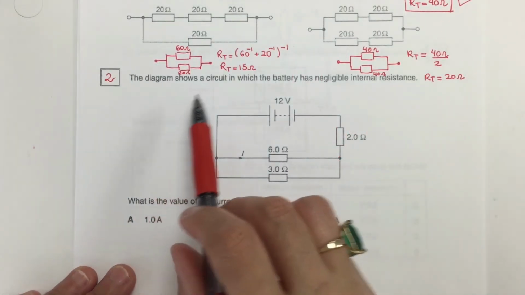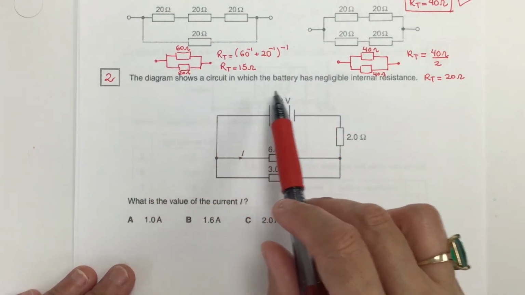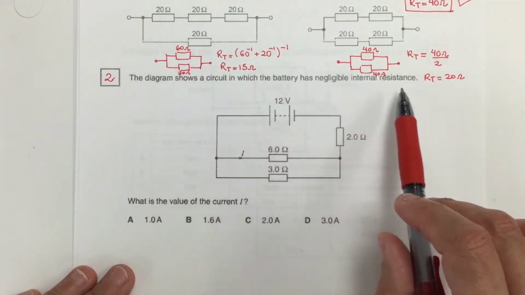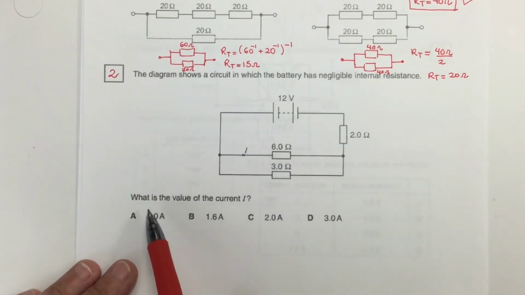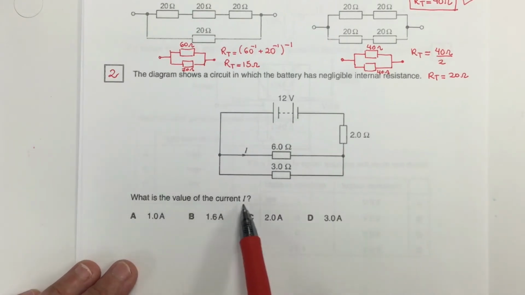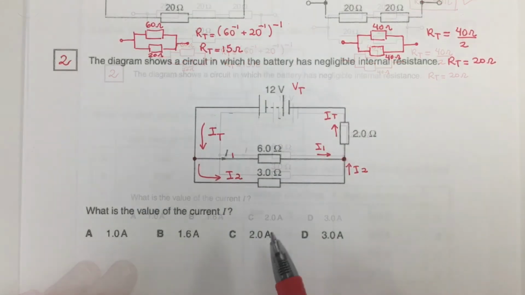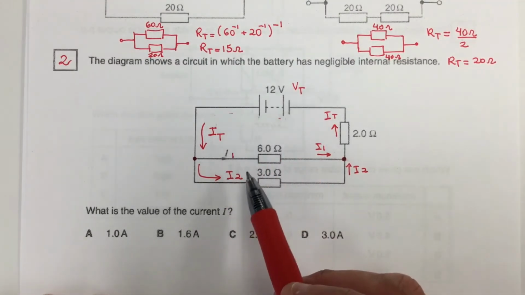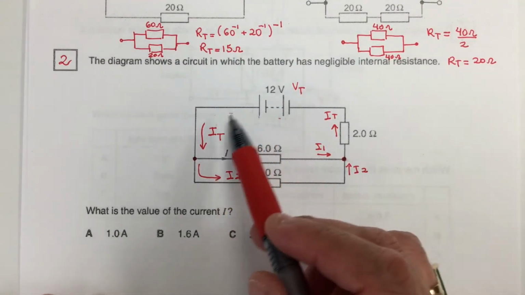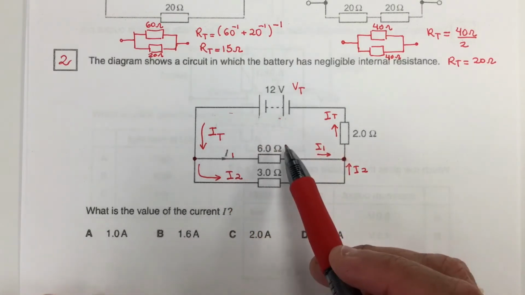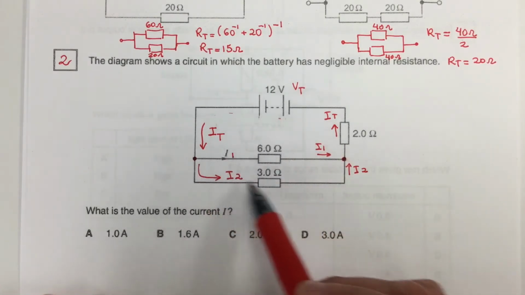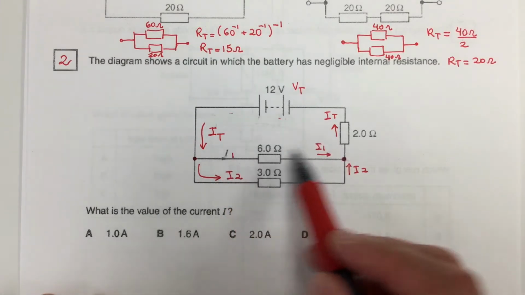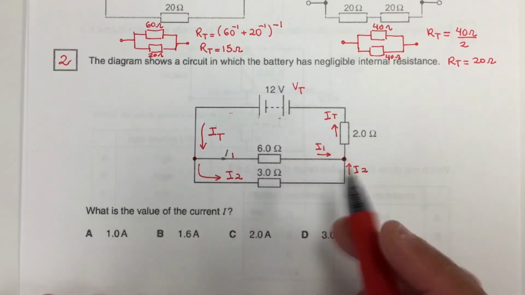Question 2. The diagram shows a circuit in which the battery has negligible internal resistance. What is the value of the current I? First, let's understand the flow of current in this circuit. Here we have this section, and another section here. Let's call these branches: this is one branch and this is another one.